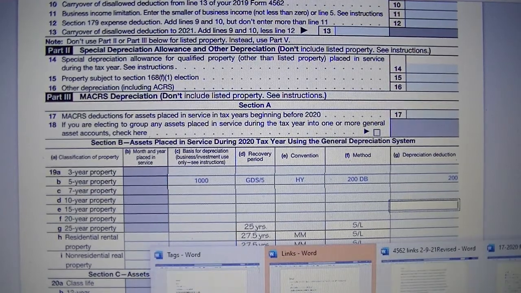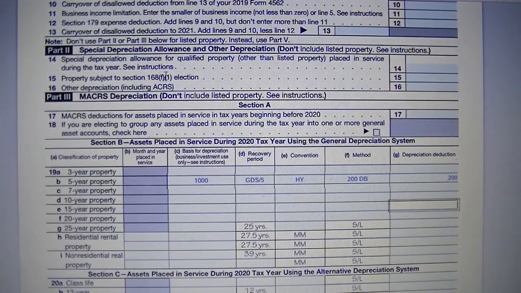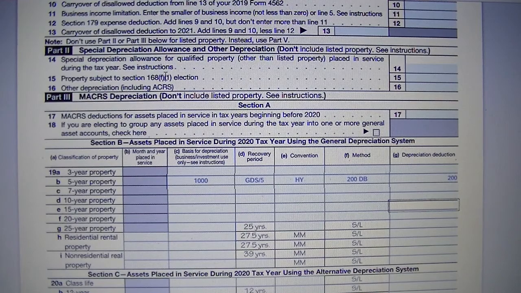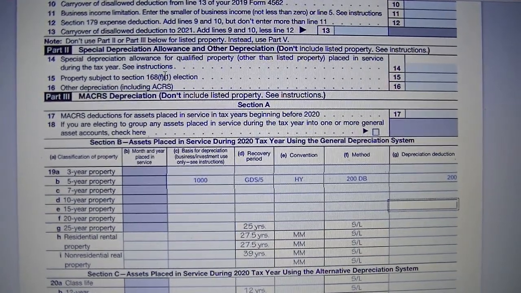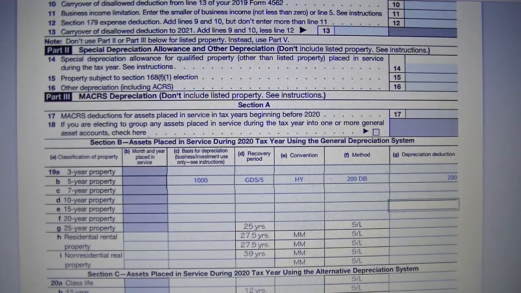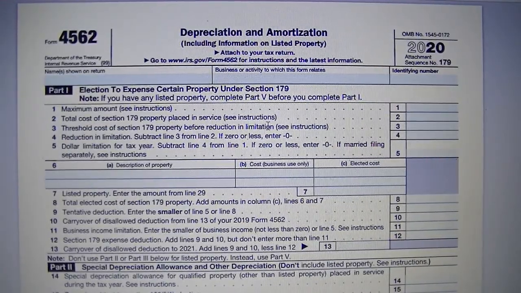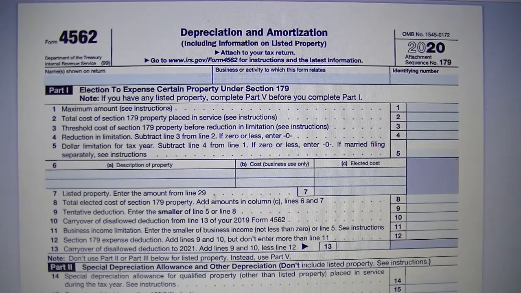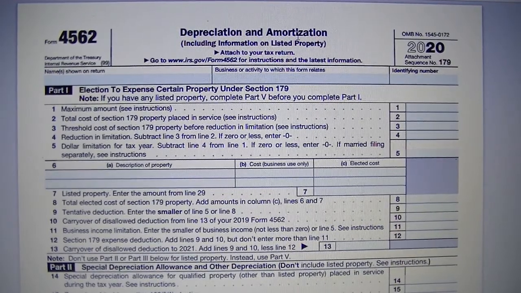But if you are a sole proprietor or an L.L.C. or an S Corp, you don't need to use form 4562 unless you place an asset in service during the year you are filing the tax return for, or you are taking section 179, or you are claiming a carryover of section 179, or you amortize an asset for the first time.